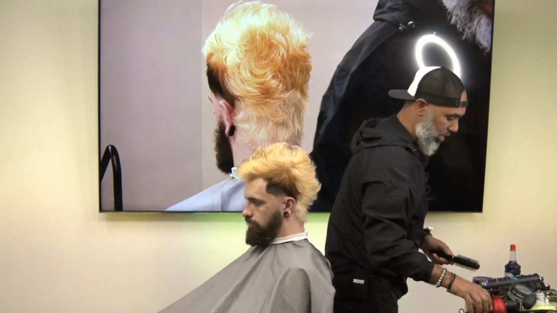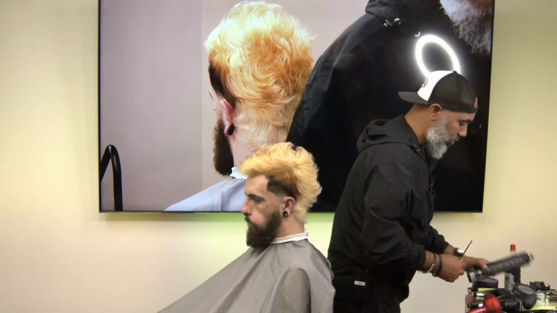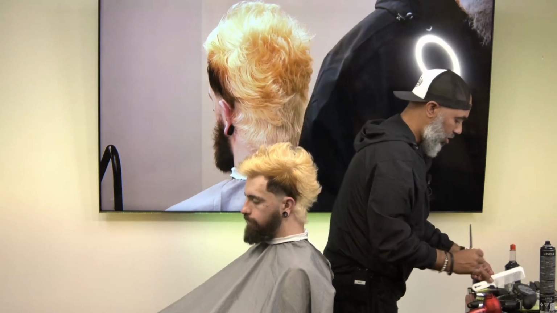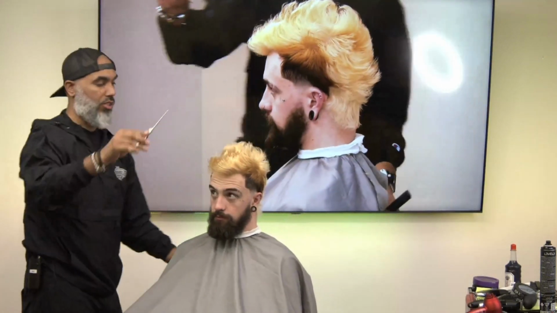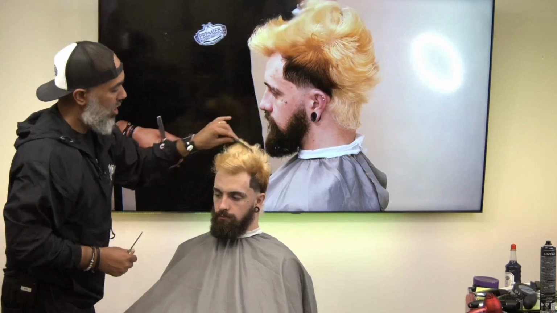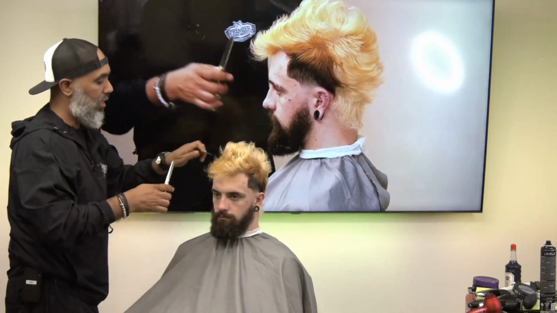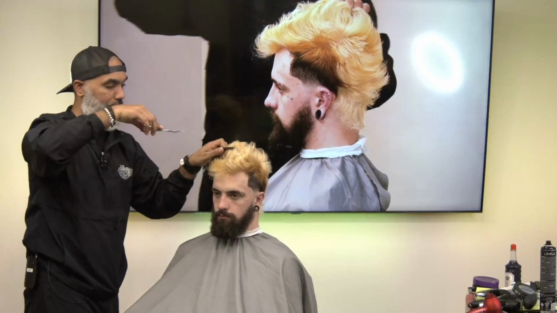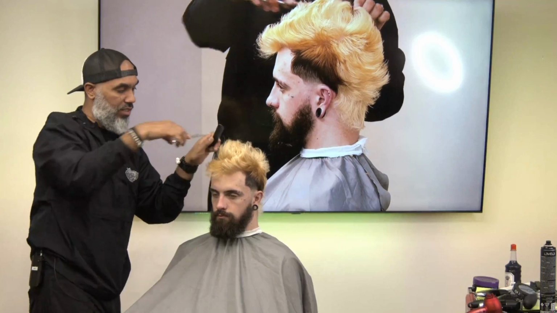So I still want to trim some of this in the front. I still think some of that in the front's got to go. Thing is, he's got this really, really curly hair. So what I'm going to do is use a texturizing shear. I'm going to go in here away from his forehead about 2 to 3 fingers back, and I'm going to basically notch. I'm going in and just getting some hair in a couple different areas.